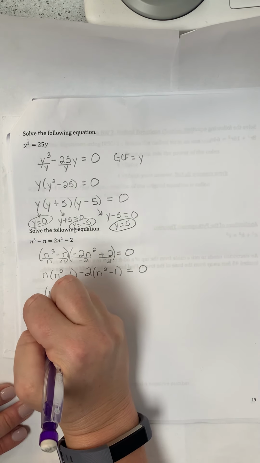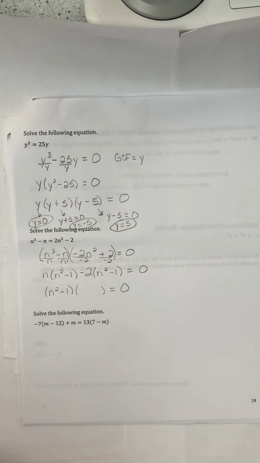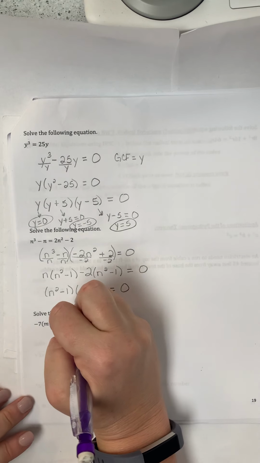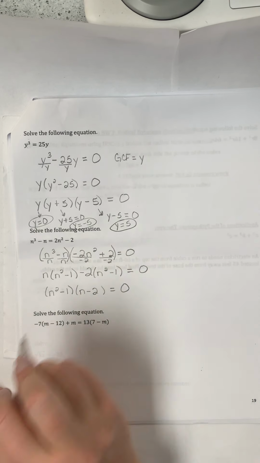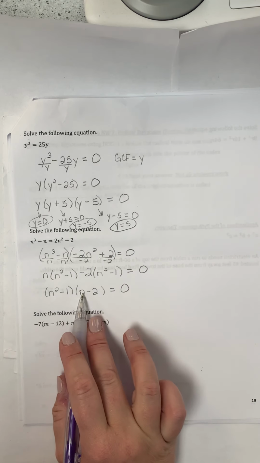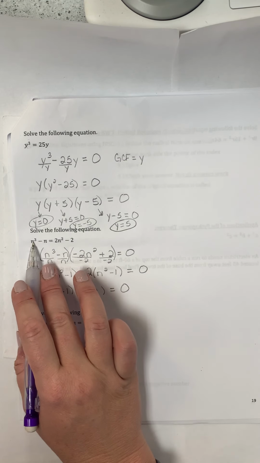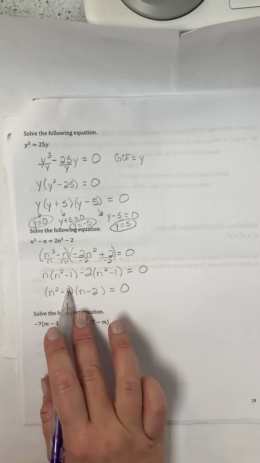I'm going to pull that out. That's my GCF, divide it out of each term there, and I'm going to write what's left, which is n minus 2. Normally I'm done, and I set both of those equal to 0 and move on, but I only have 2 packets, which would give me 2 answers. How many am I supposed to have? 3.